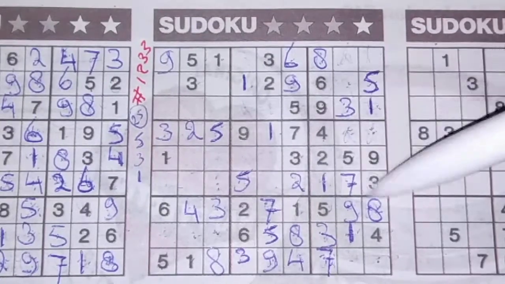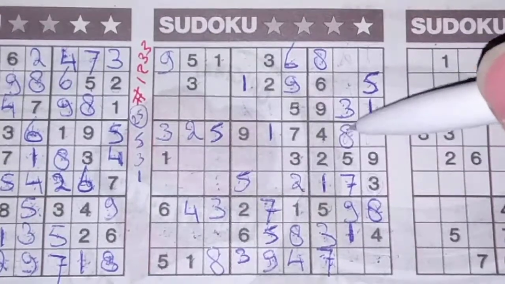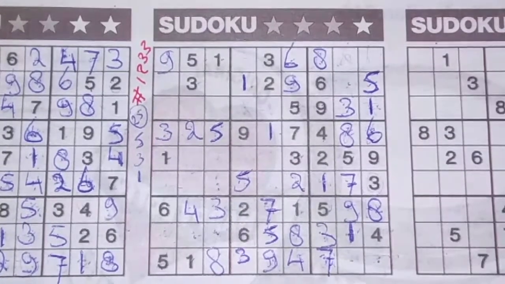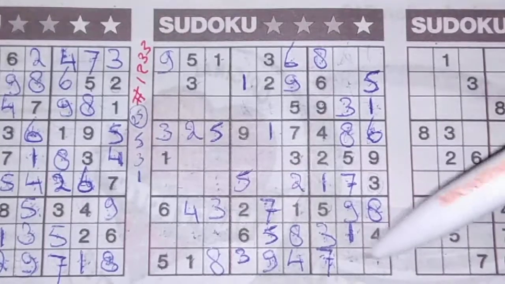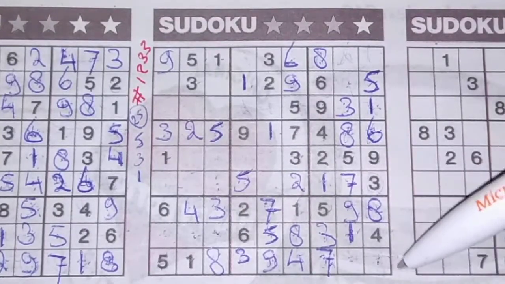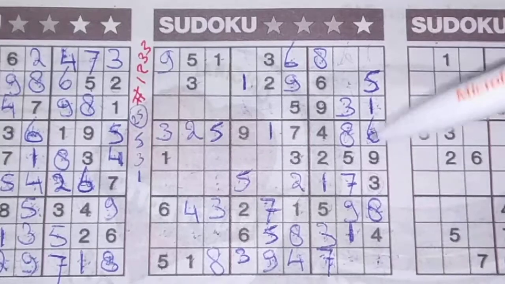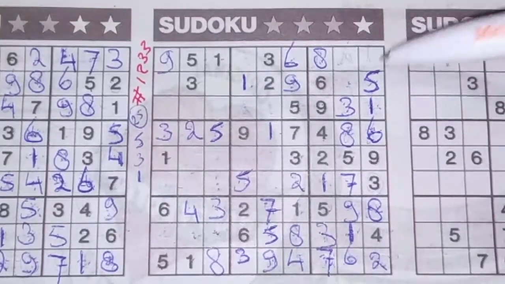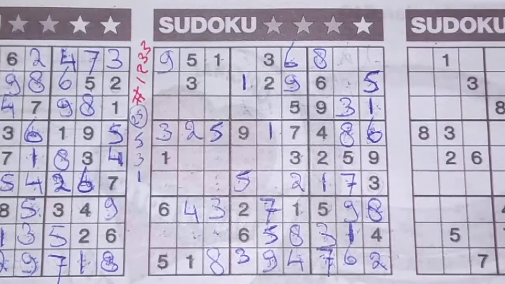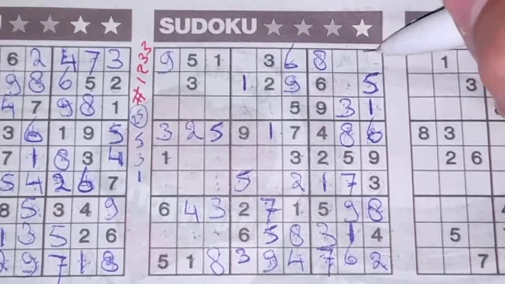2 numbers left in this big square for the numbers 8 and 6. We have an 8 now. No 8 there. 8 should be here. The 6 goes there. Now we have a 6 here, so this can be a 6. These 2, 6 and the 2. Yes, we have a 6 here. No 6 there. 6 should be here, and the 2 goes there. 1 number left in the last column for the number 7.